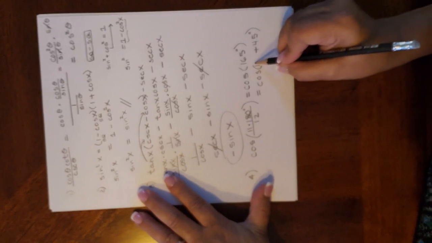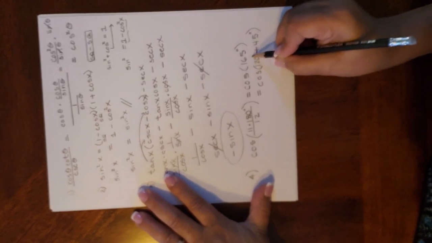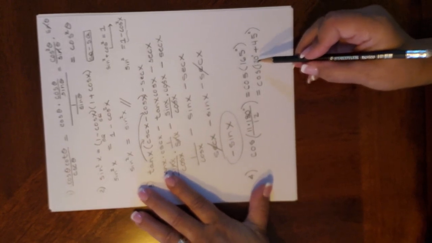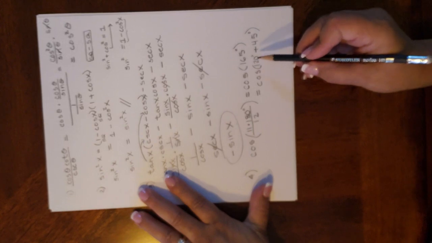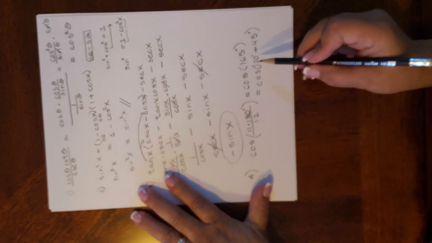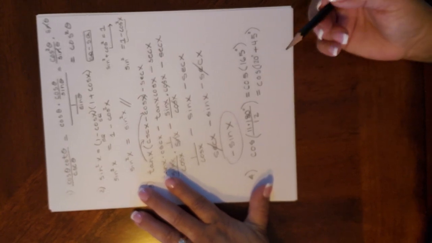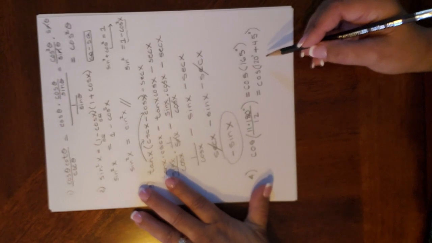And the other one will be 120. 120 is a good angle, even though it's not a 30, 60, or a 45. When you spin to 120, you're going to have a 60-degree reference angle. So just being that it's related to 60 degrees is the same as doing a 60-degree reference angle.